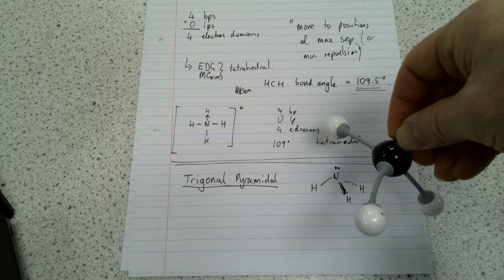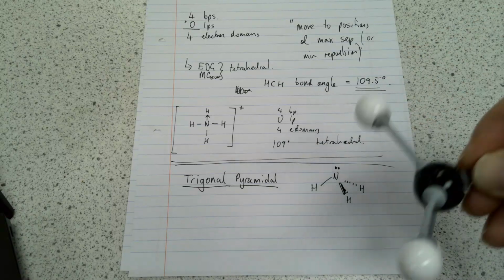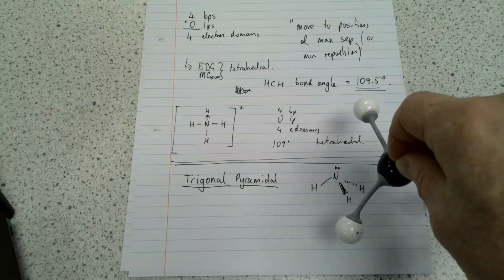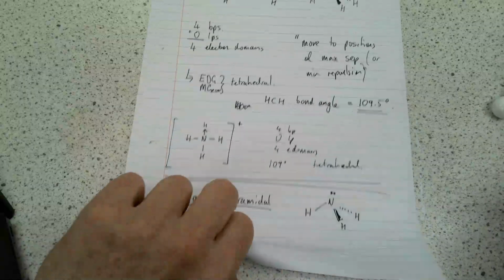So the kind of fun thing about this is that lone pairs and bonding pairs aren't exactly the same. And so I'm just going to cover this to start with, and then I'm going to move on to what it is you write in an exam. So I'm going to get a different bit of paper now, just to make this point.